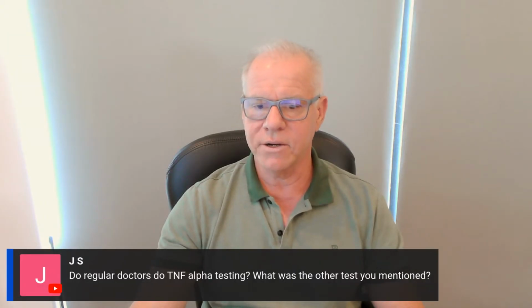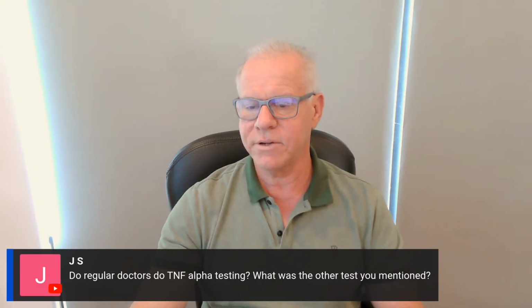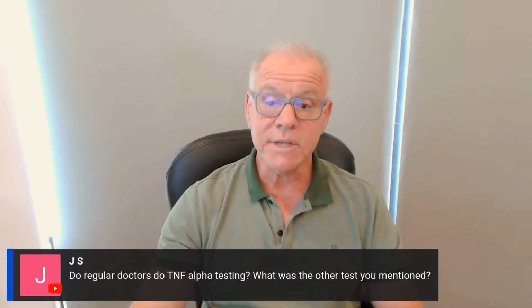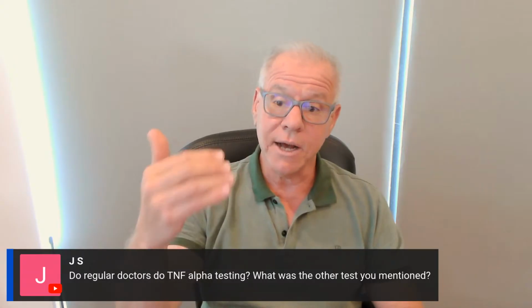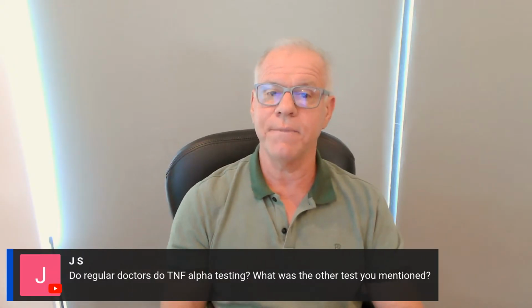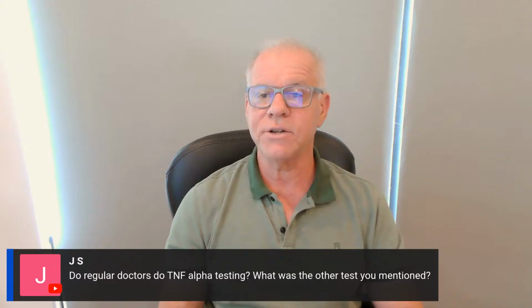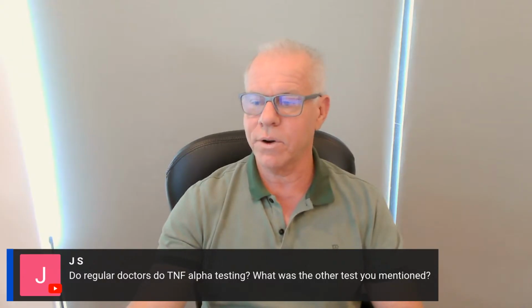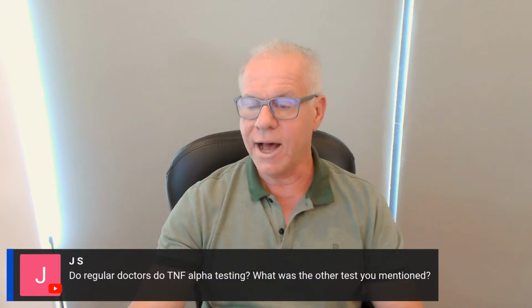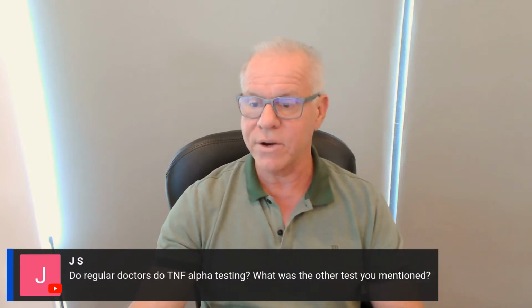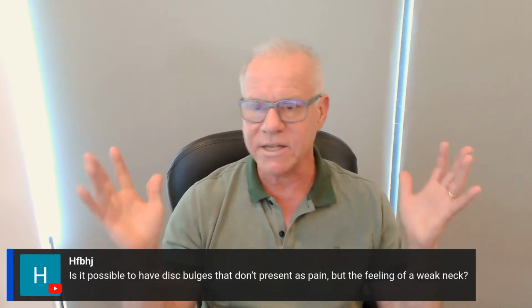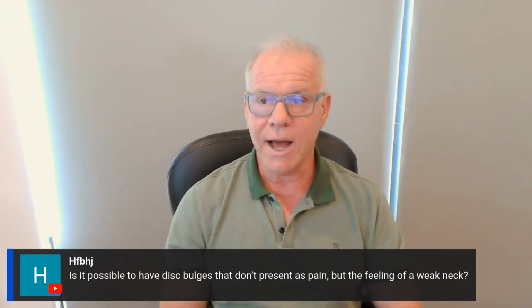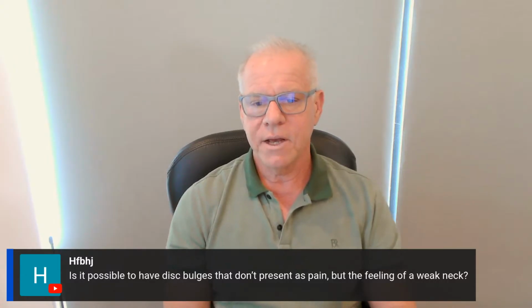JS, do regular doctors do TNF-alpha testing? What are the other tests you mentioned? The other test I mentioned was high sensitivity CRP. TNF-alpha or other types of markers for systemic inflammation usually aren't done unless you're getting a highly sophisticated rheumatoid arthritis or other sort of systemic arthritis workup. Obviously, those are tests that can be ordered by your doctor at request, assuming your doctor's on board, meaning Quest and all the big companies will do them. They're not cheap because they're not done that often.